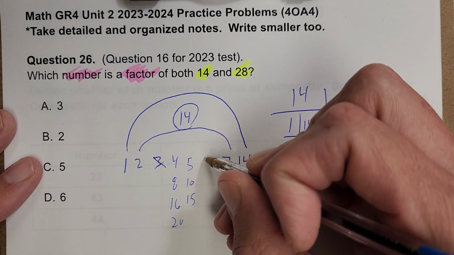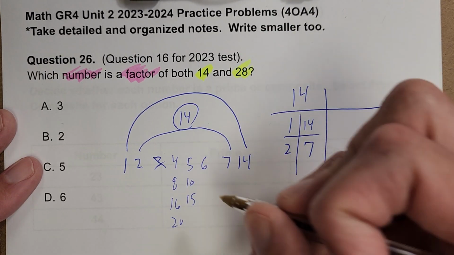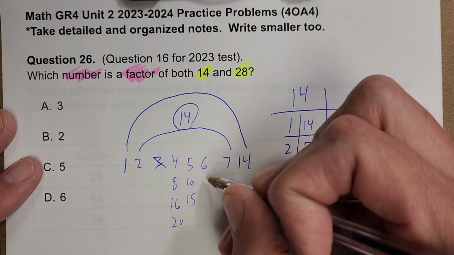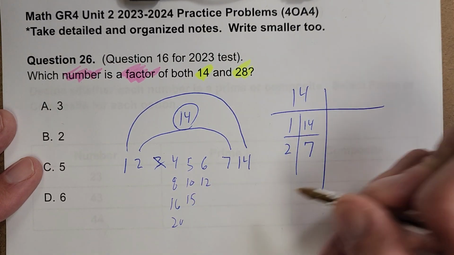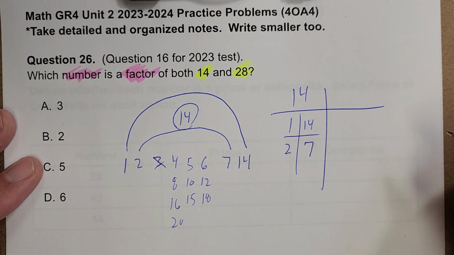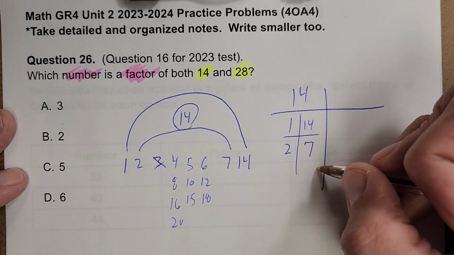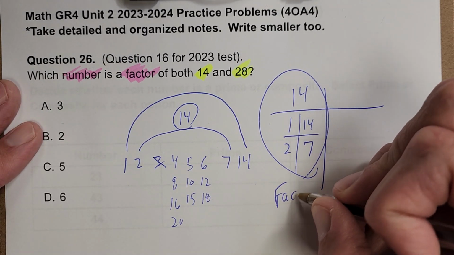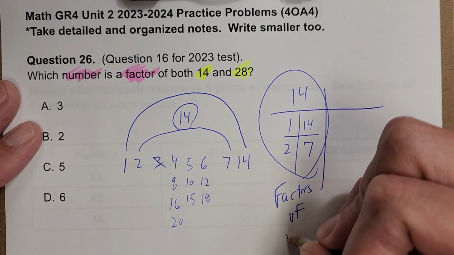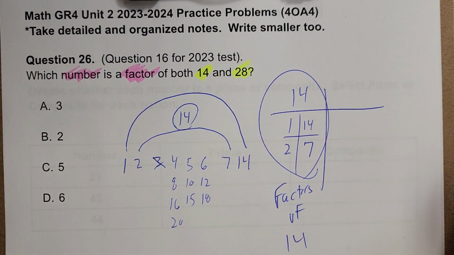And then if I would use 6, 6 times 2 is 12, 6 times 3 is 18. That doesn't work. So these are the only factors for 14, okay? Factors of 14, all right?